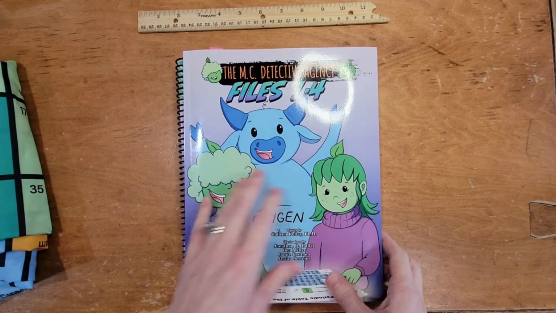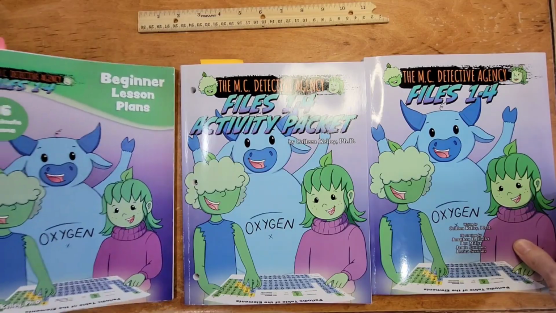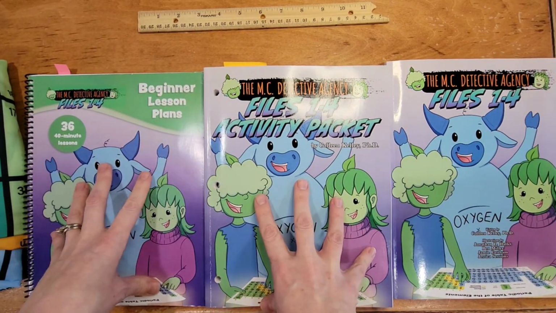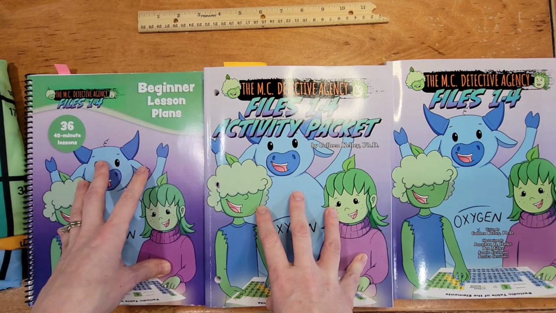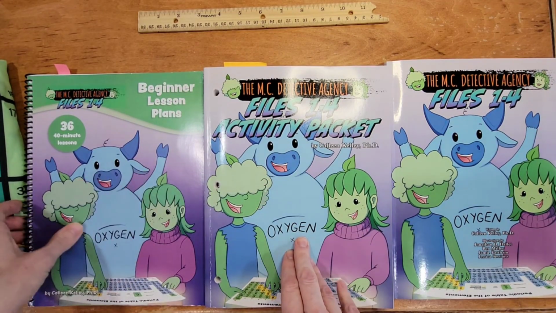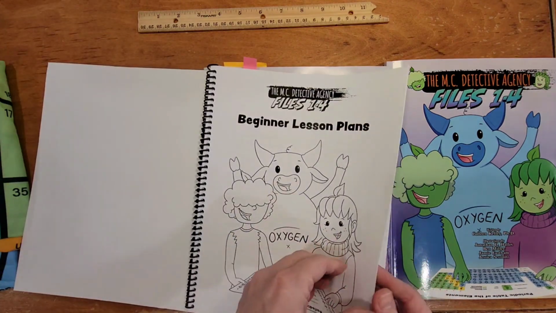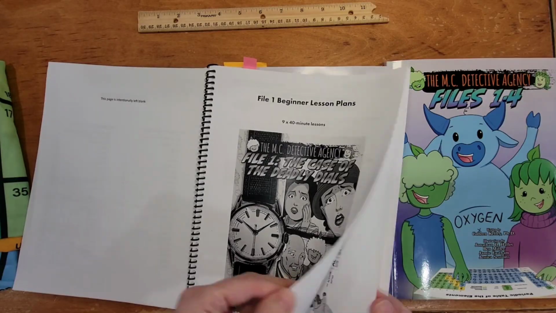So the MC Detective Agencies, files 1 through 4. I'm going to give you an idea of how these 3 books work together. So like I said before, these 2 books here, the lesson plans and the activity packet, really seem similar in that they both outline the activities that you're going to do and the pages that the kids are going to use. I would say that this beginner lesson plans book is a little more step-by-step broken down.